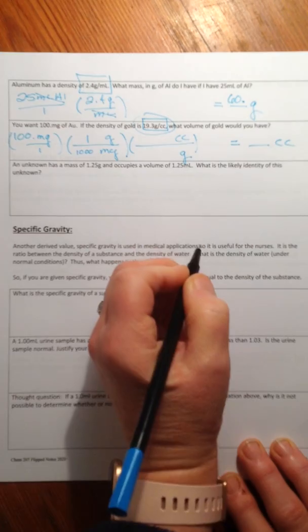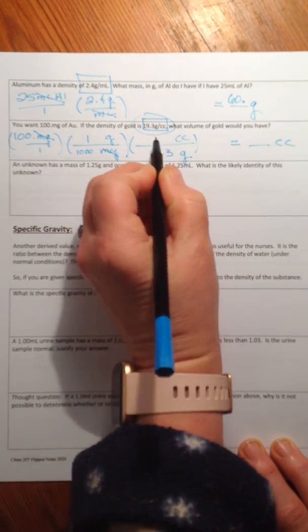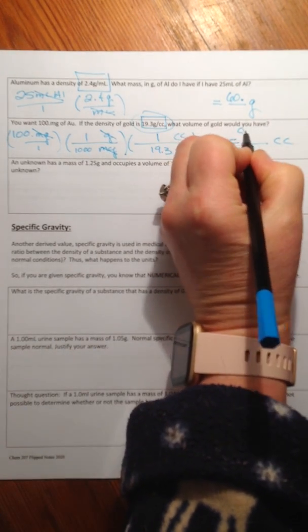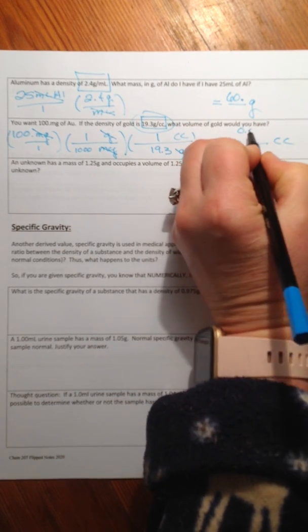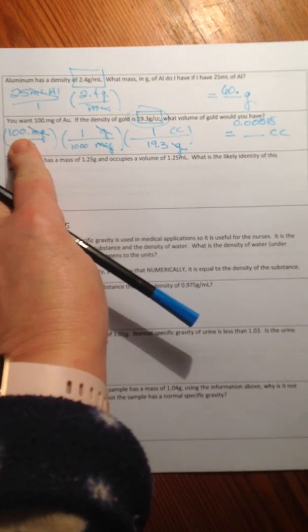1,000 milligrams per gram, 19.3 grams per 1 cc. And most of what you do will be the same process. So get out your calculator. And you should get 0.00518 on your calculator. 3 sig figs here.